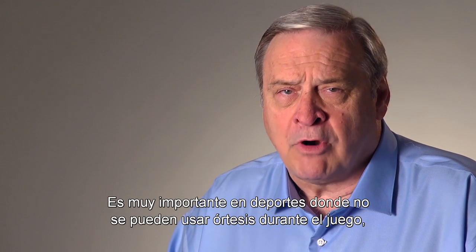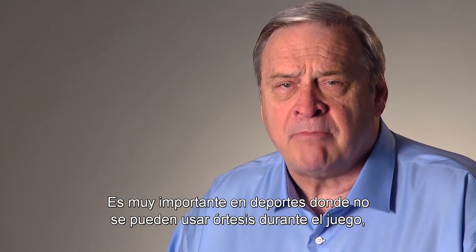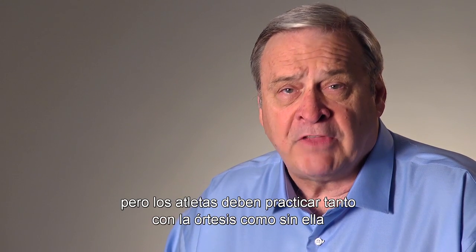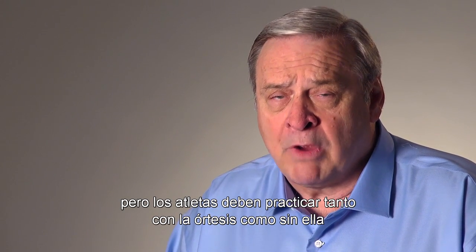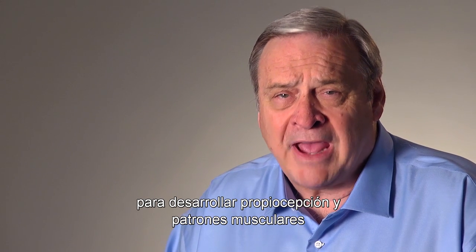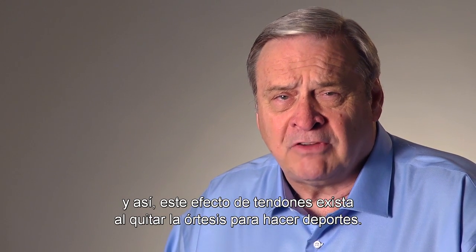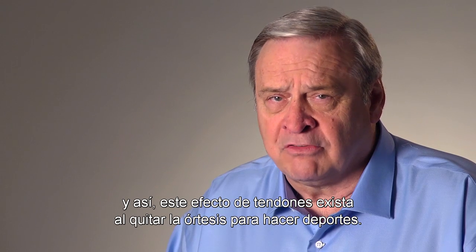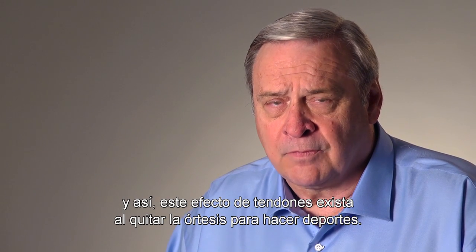This is extremely important for sports where braces cannot be worn during play, but the athletes must practice both with and without the brace to develop proprioception and muscle patterning so that this hamstring's effect is present when the brace is removed for sports play.